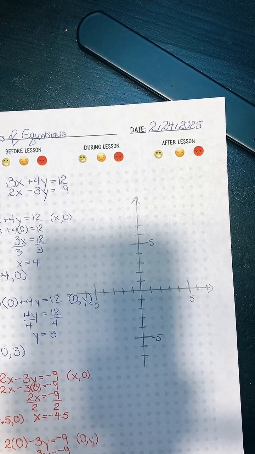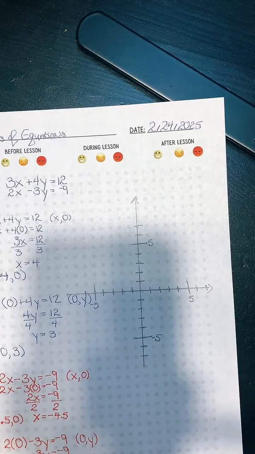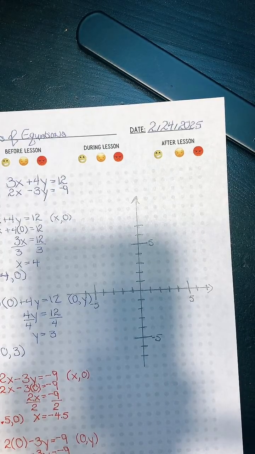Is this college algebra? Systems of equations is in college algebra, but this also could be in algebra 2 and also some advanced algebra 1. Okay, so it's algebra. Let's summarize this as algebra.